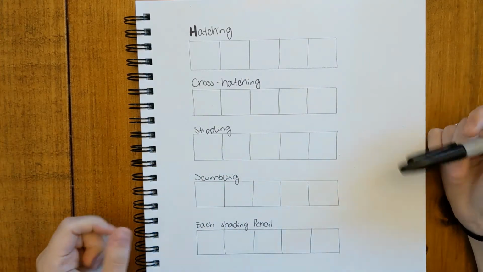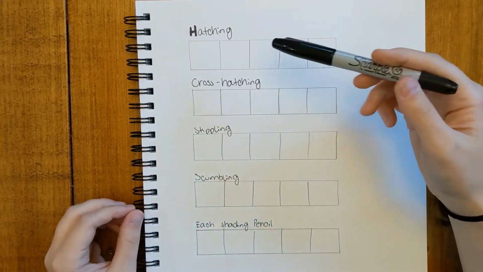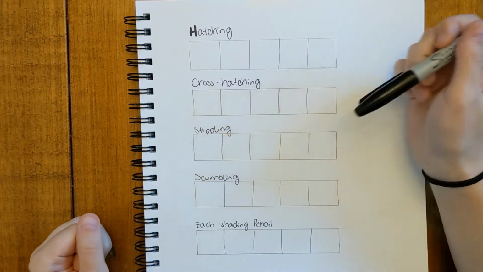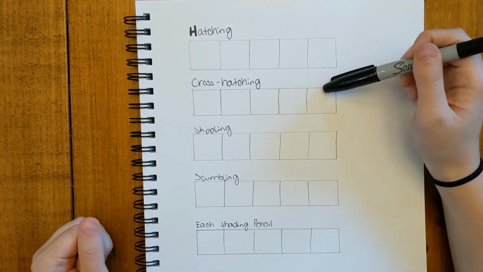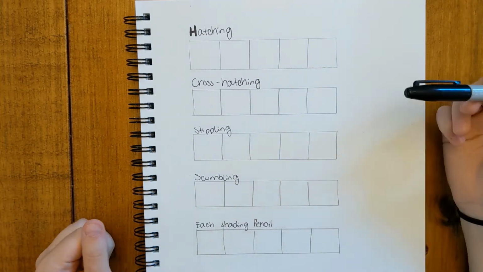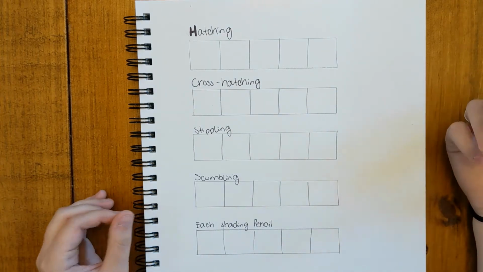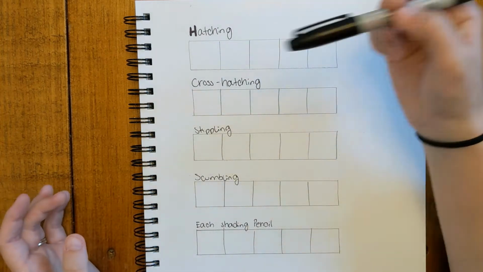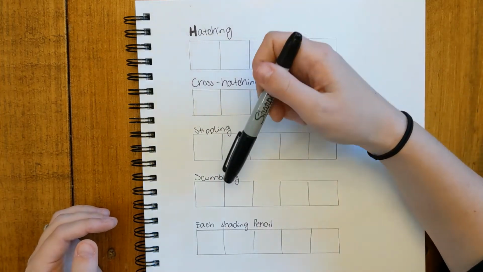All right, so for today's video, we're going to be doing some value scales using the different shading techniques. As you can see here, I've got 5 rows. Each row has 5 boxes in it. We're going to create what's called a value scale or a gradient from dark to light. Each one is, again, a different shading technique.